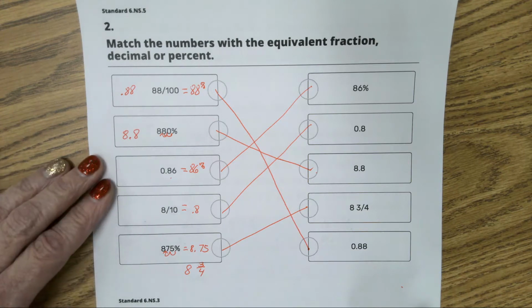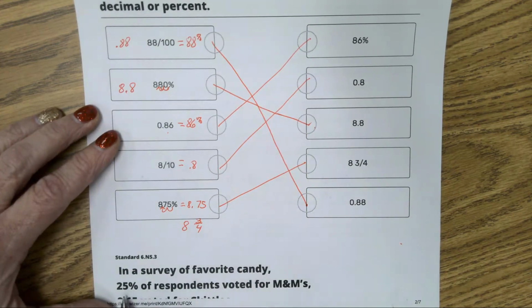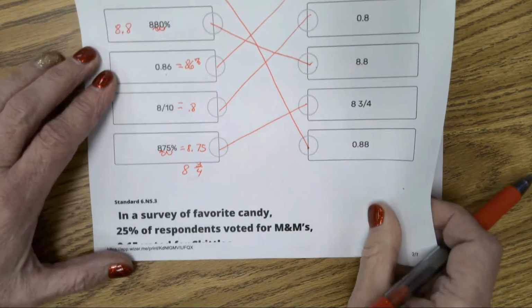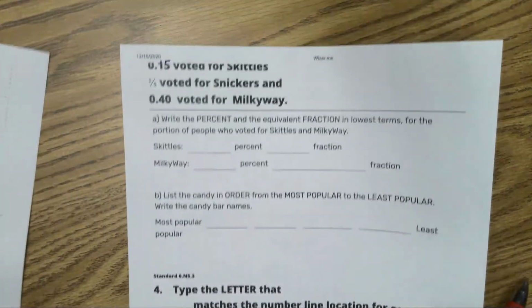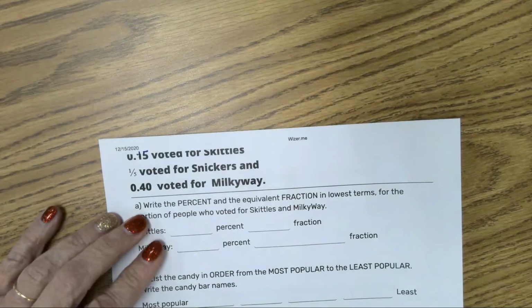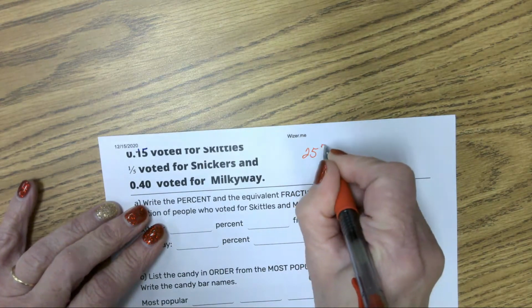Now, question 3. In a survey of favorite candy, 25% of respondents voted for M&Ms. Okay, now I'm going to write that on this page here so I remember how many had M&Ms. 25% M&Ms.